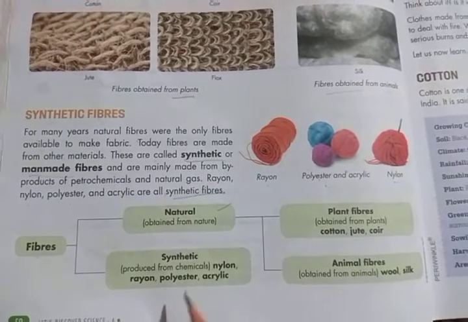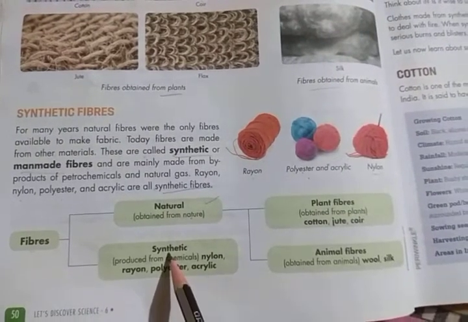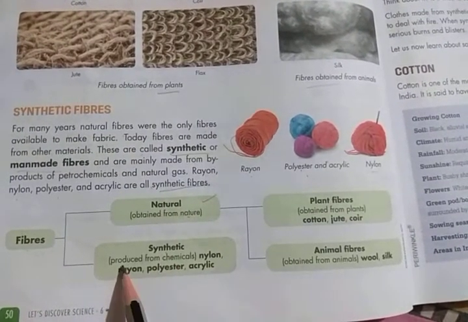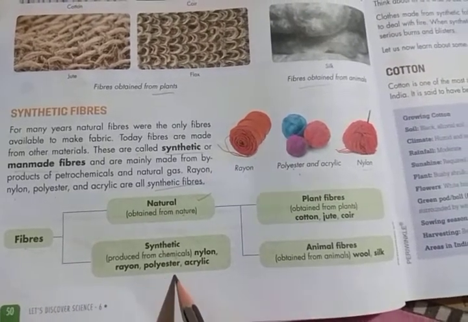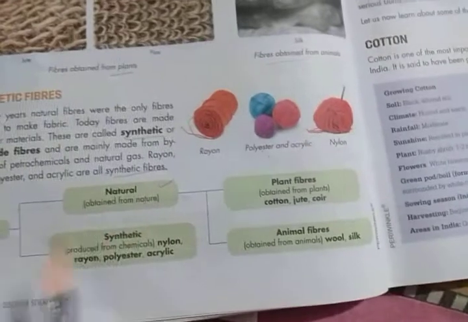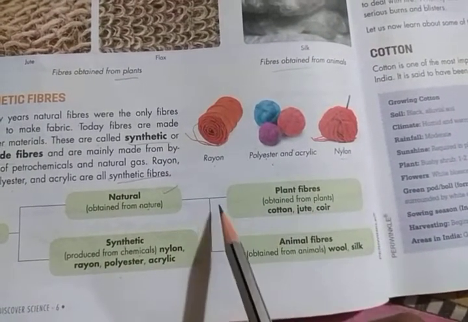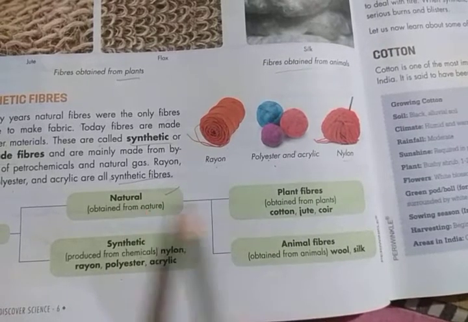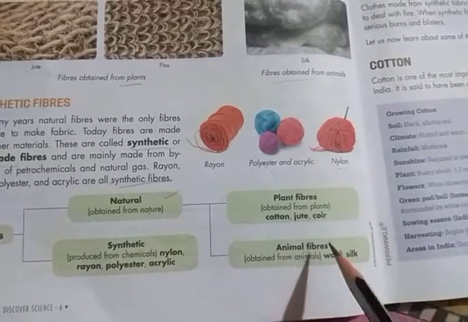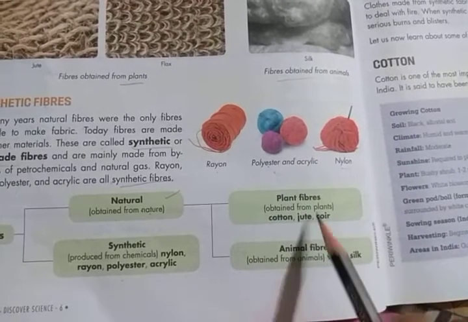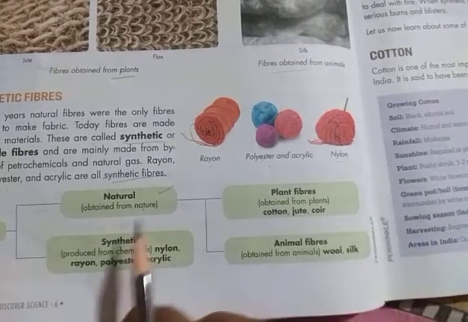First one is natural, obtained from nature, and second one is synthetic, produced from chemicals, like nylon, rayon, polyester, etc. Natural fibers are obtained from plant fibers as well as animal fibers. Clear?